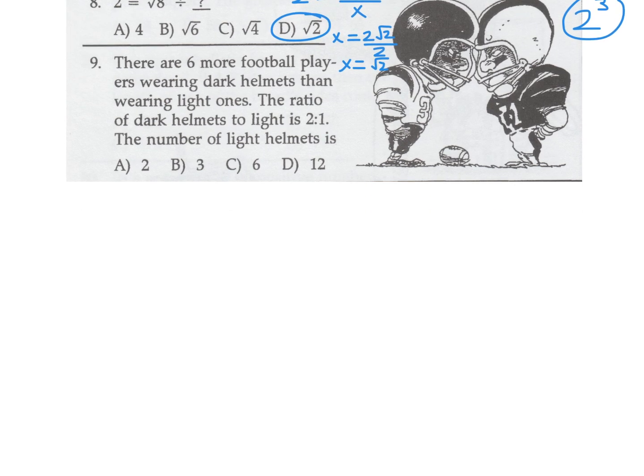There are 6 more football players wearing dark helmets than wearing light ones. The ratio of dark helmets to light is 2 to 1. The number of light helmets is... Okay, so they're saying that D is equal to L plus 6, and then they're also saying that D over L is equal to 2 over 1. So that's part of the interpretation of the sentences.